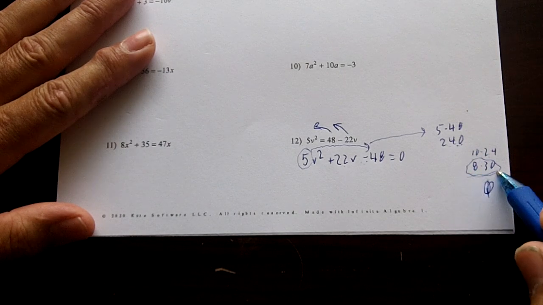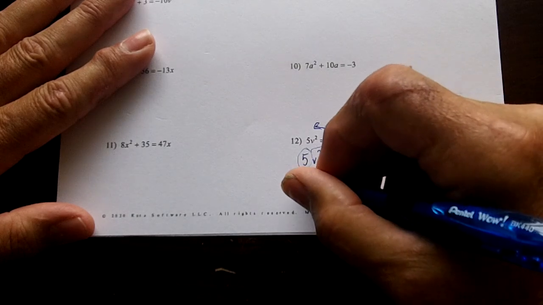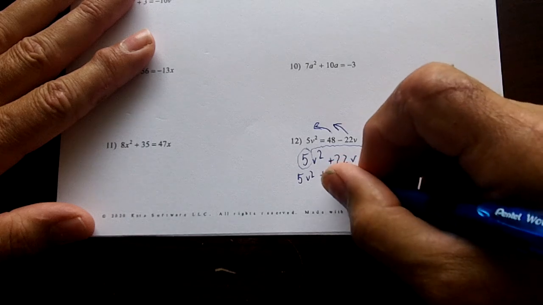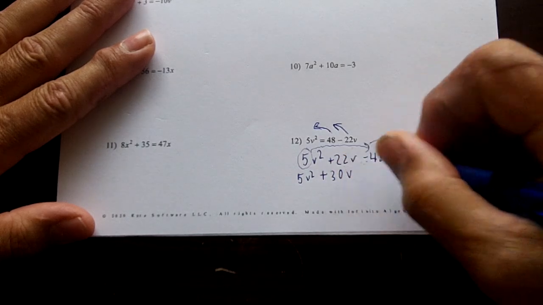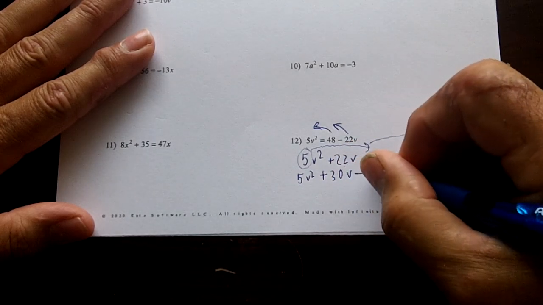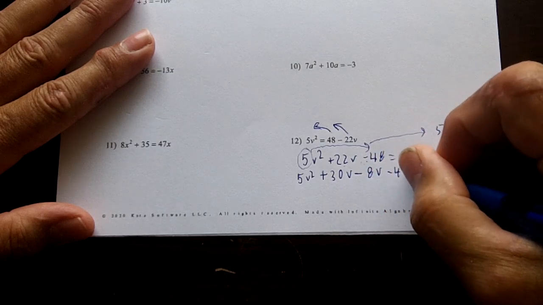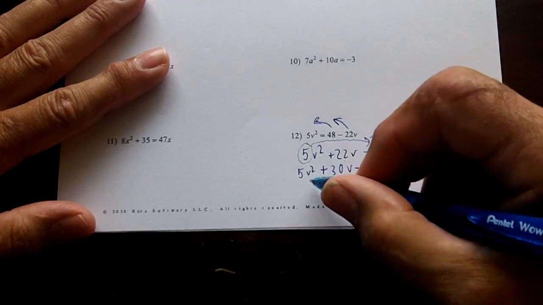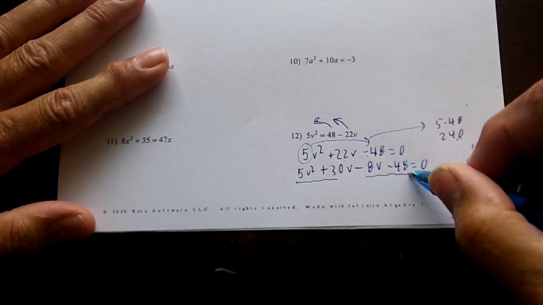So we're going to rewrite this with the 30 and the 8. So we're going to write down 5v squared plus, and we're going to put the 30 first. And we subtracted and got 22, don't we? So minus 8v minus 48 equals 0. This is the hardest thing you're probably going to do in Algebra 1. Now we're going to factor by grouping.